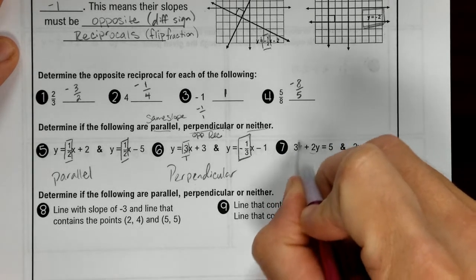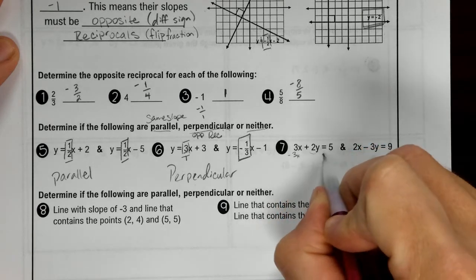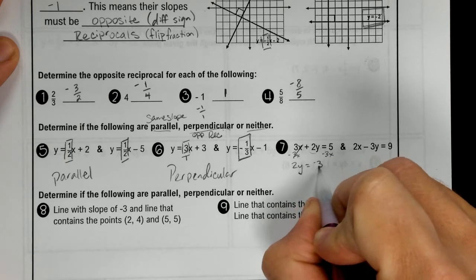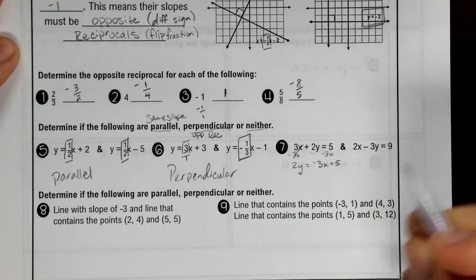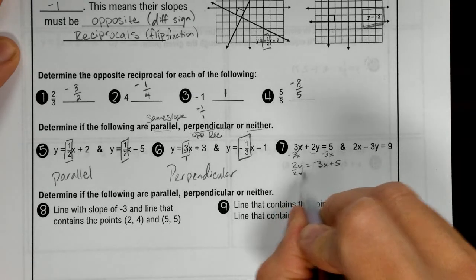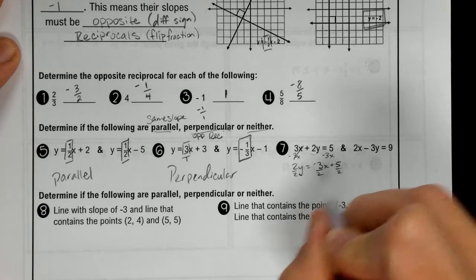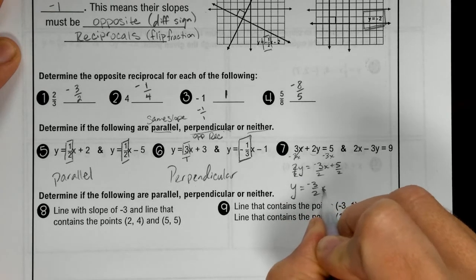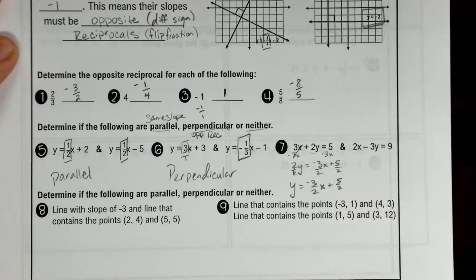So I need to move this 3x. I need to subtract 3x on both sides. That goes away. You've got 2y equals negative 3x plus 5. You've got one more step. You get the y by itself. So divide by your coefficient of 2. That goes away. You get y equals negative 3/2 x plus 5/2. Just leave it as a fraction.